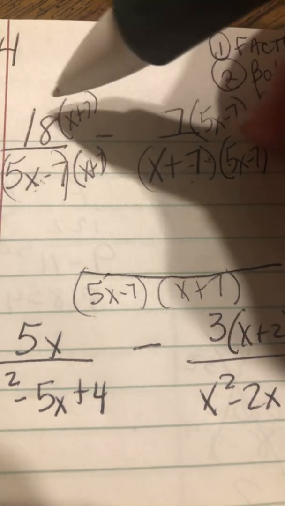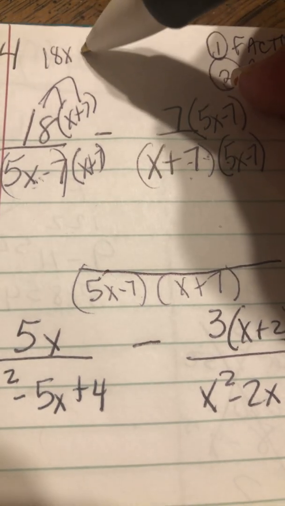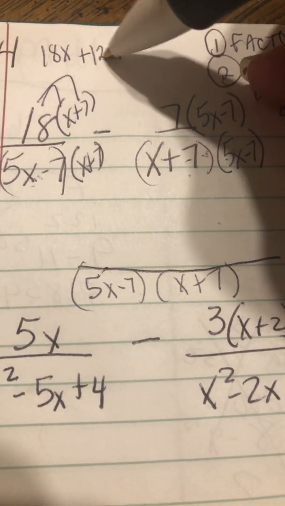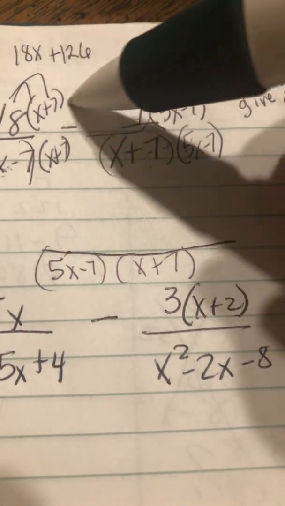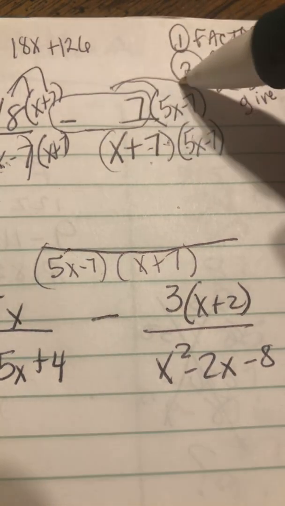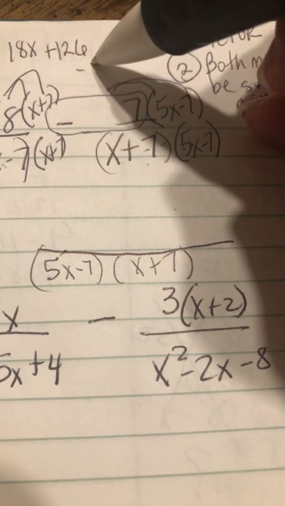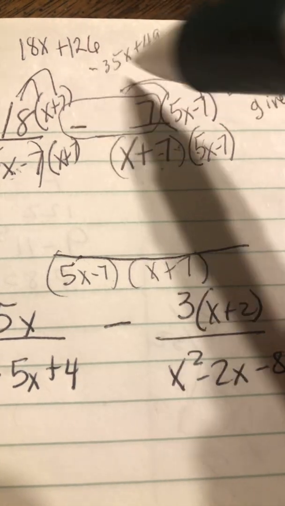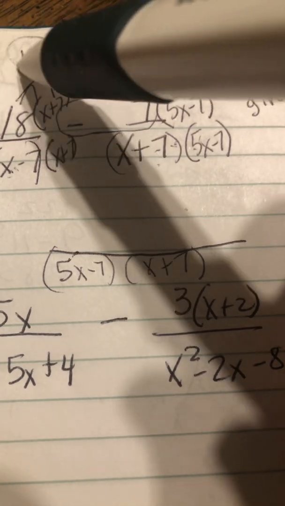But the top part, to clean it up, we're going to have to distribute it. So we get 18x plus whatever 7 times 18 is. Let's see, 6, 5, 126. And then this, be careful here. This is a -7 times 5x and -7. So it's going to be a -35x plus 49.